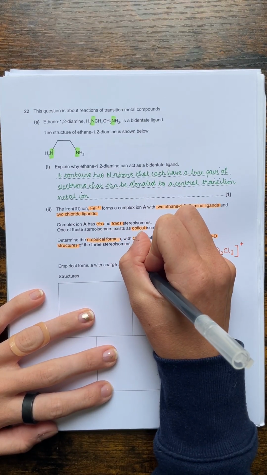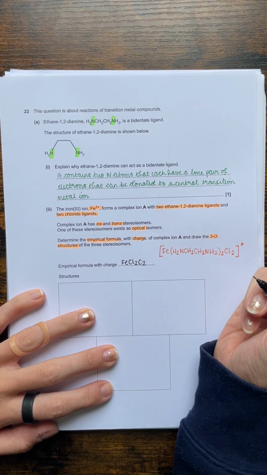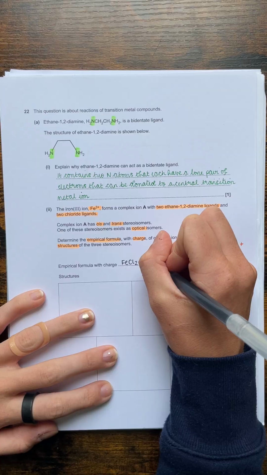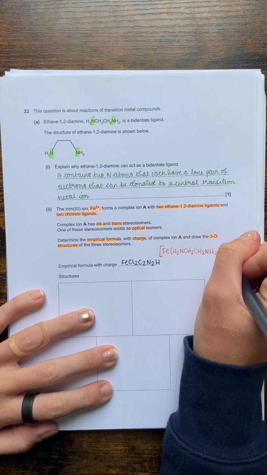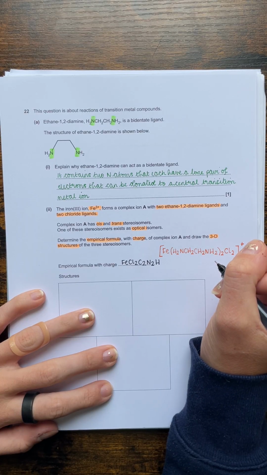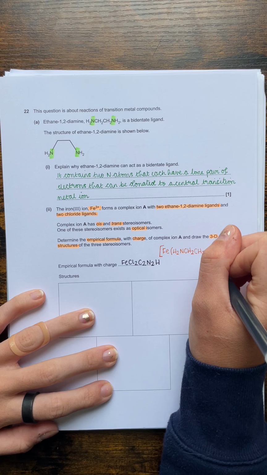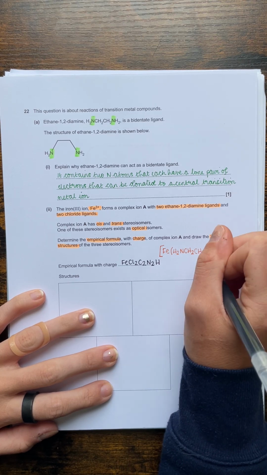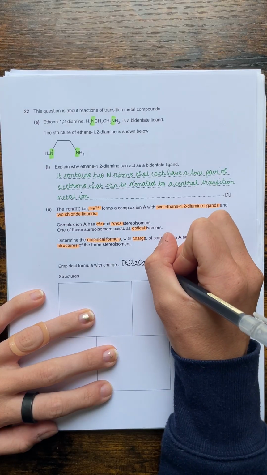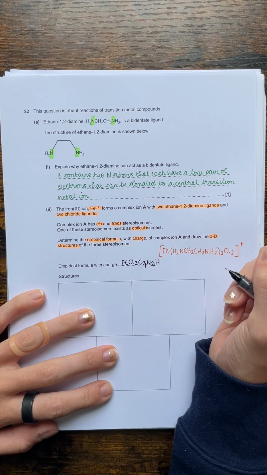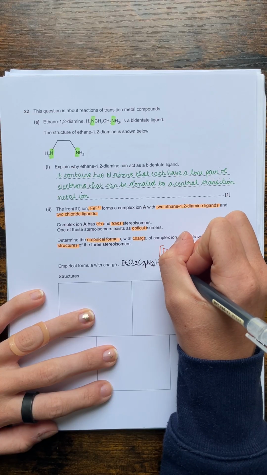So chlorines, carbons, nitrogens, and then hydrogens. Except that is really bad maths on my part because we've got 2 of those ligands. So that therefore means I need to go with 4 carbons, 4 nitrogens, and then 2, 4, 6, 8 times 2, 16 hydrogens.